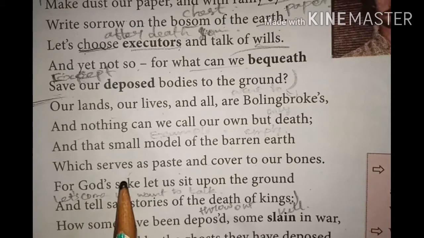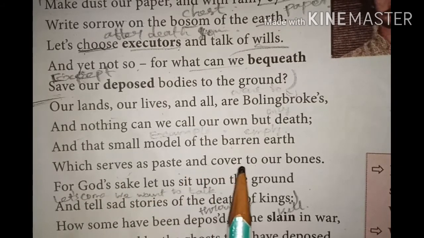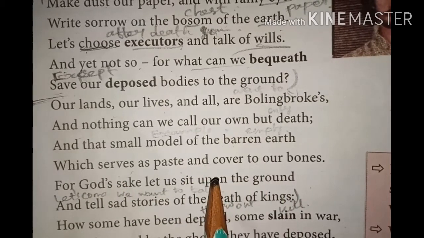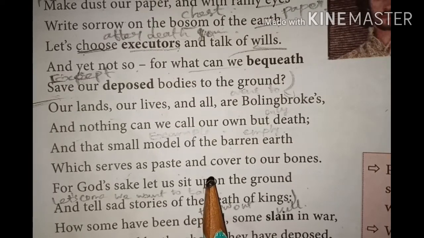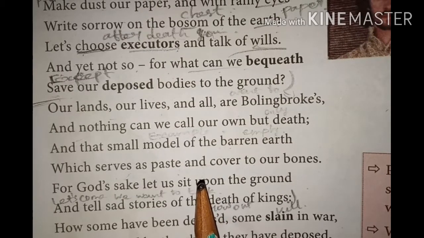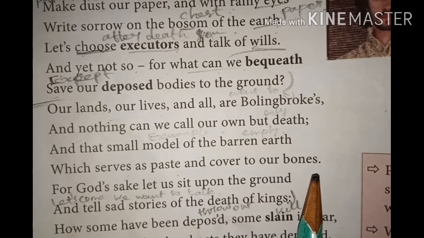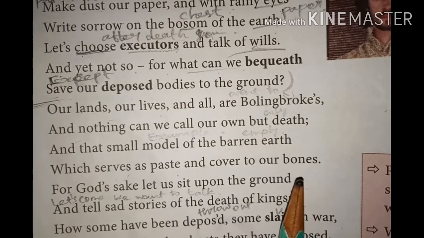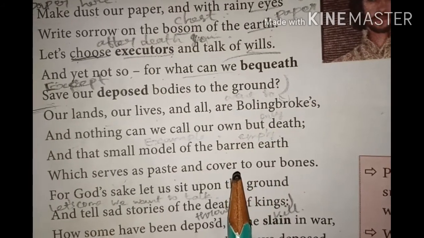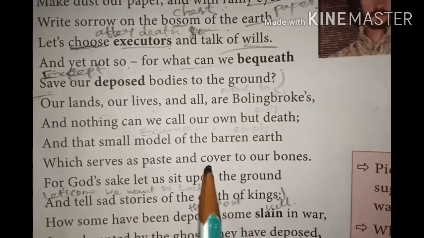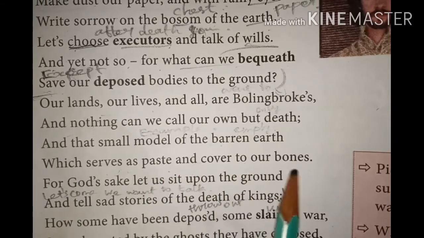And also the earth just serves as paste and covers our bones. This paste means nothing, just covering our bodies, because when a person is going to die, after the death they bury him in the earth. So the earth just pastes our bodies and covers our bones. It's given like that here. And here they also ironically say that it serves as paste and covers our bones.